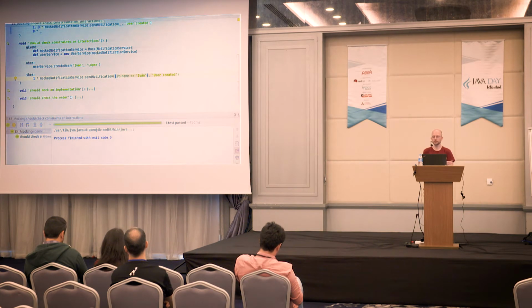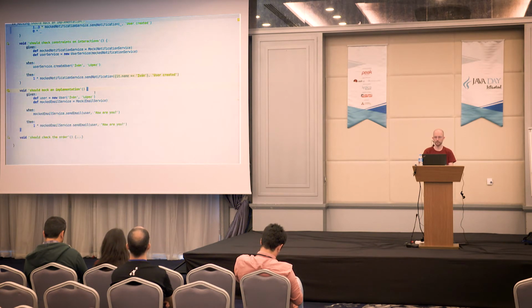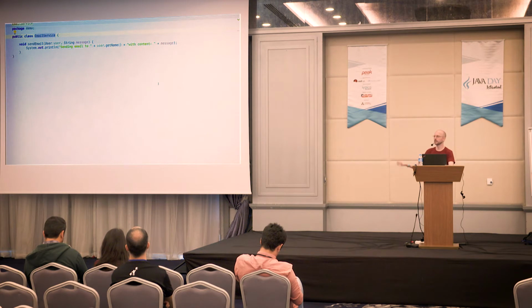And here in these examples, I was mocking an interface. But sometimes, let me show you the next example, you need to mock an implementation. It's not the best option, but sometimes this is an external library and you don't have an interface, you don't have another option, but you need to mock that implementation.